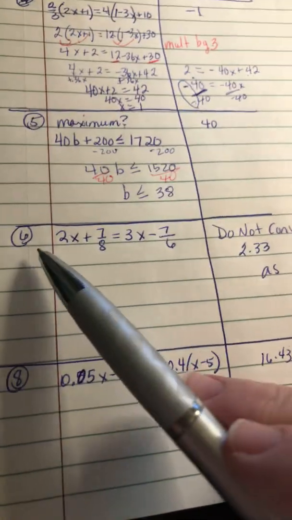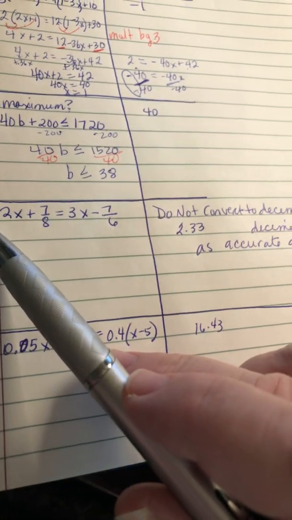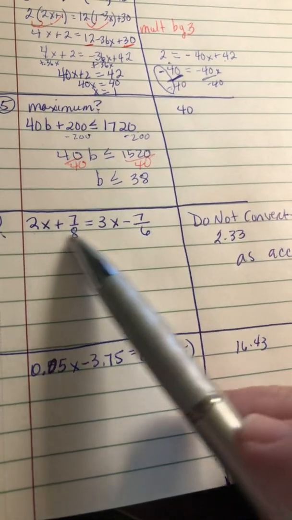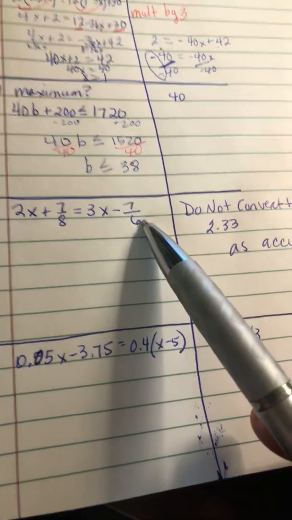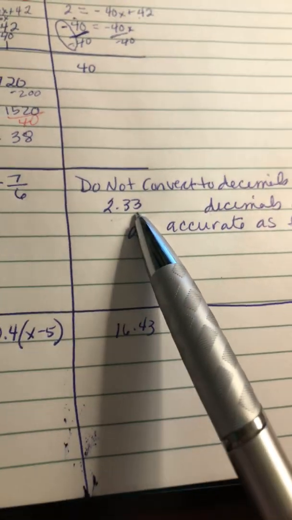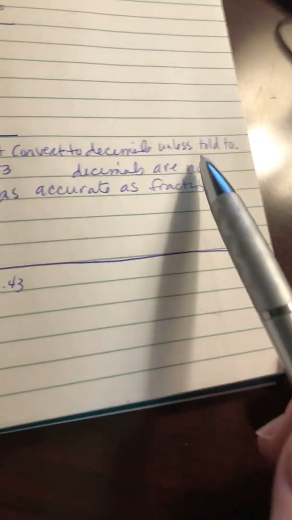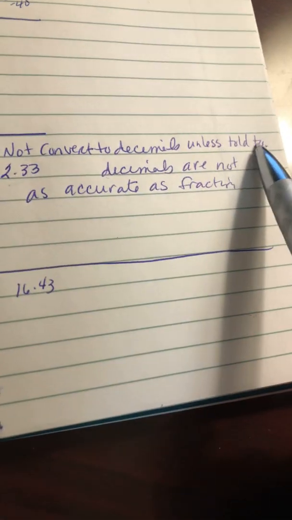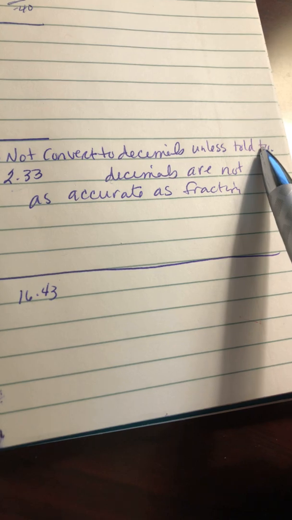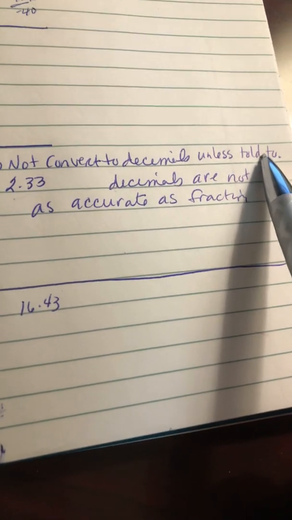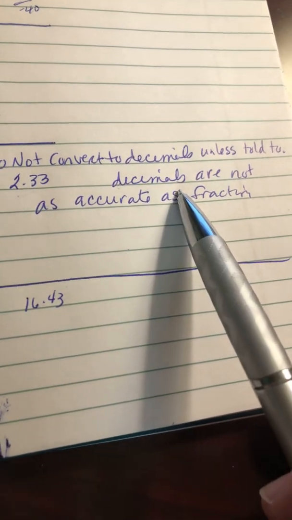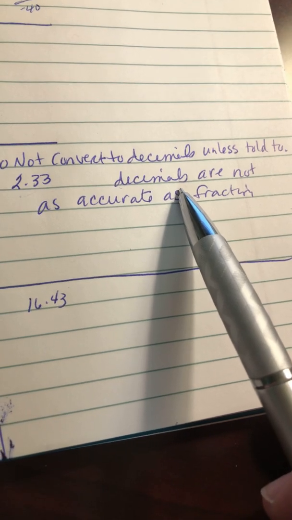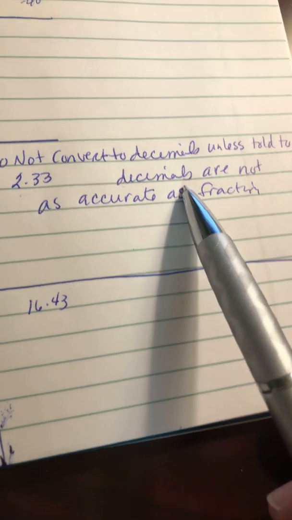Then the next one, number 6. This one you had close to the right answer, but you gave your answer in decimal form, and decimals are not as accurate as fractions. So don't ever change them to decimals unless you're told to, because we want to keep things in fraction form. I know you don't like working with the fractions, but for this course, you're just going to have to.